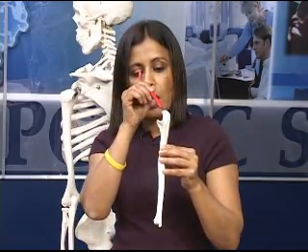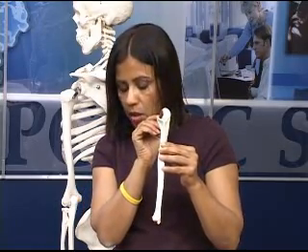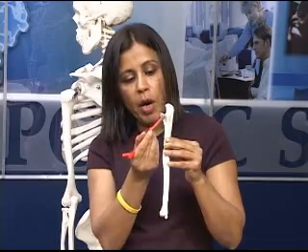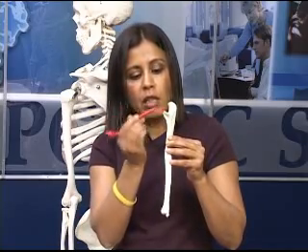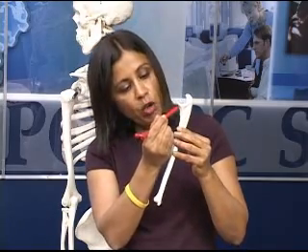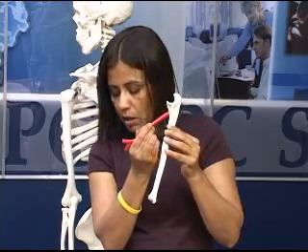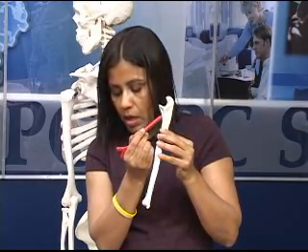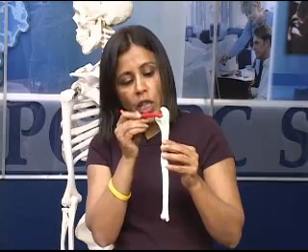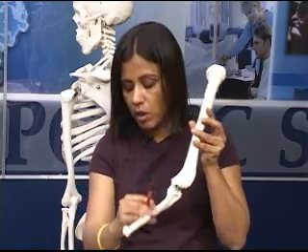The upper end has a lot of processes. The beak, this hook-shaped process, is called the olecranon process. And this part here, which is the lower end of the C, is known as the coronoid process. And below the coronoid process, this area is called the tuberosity of the ulna. This notch is the trochlear notch, and this is what articulates with the humerus. So this is where it articulates with the humerus.